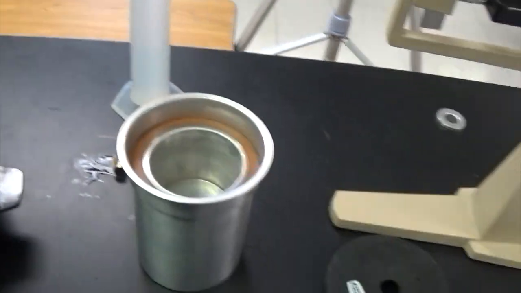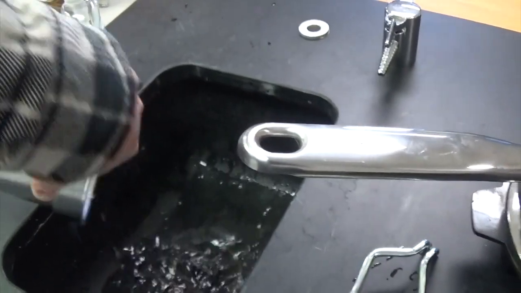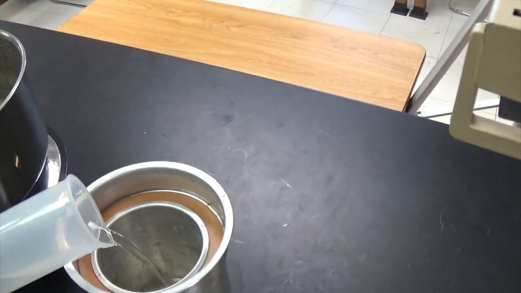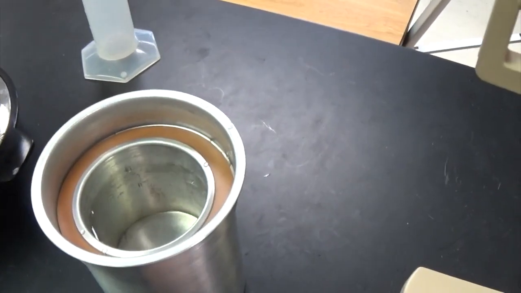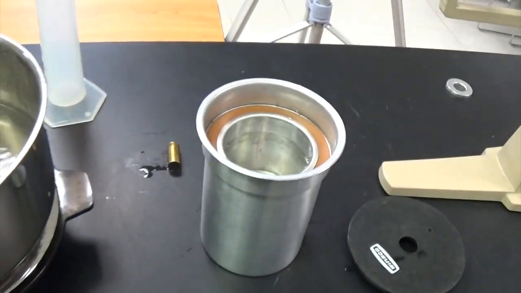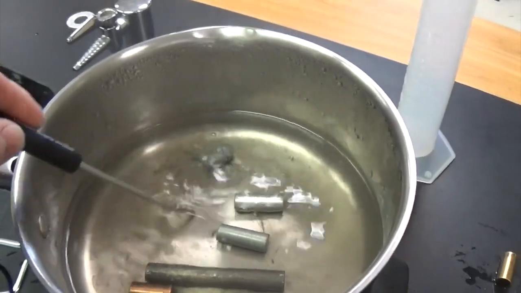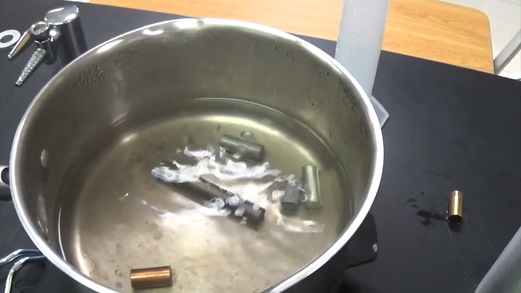We're going to remove some of the old samples and put those off to the side. We're going to change out the water in the calorimeter. I'm going to add my new 250 milliliter sample out of here, and we'll get different initial temperatures for water and initial temperatures for the calorimeter here also. So give these a chance to heat up and we'll come back to them.